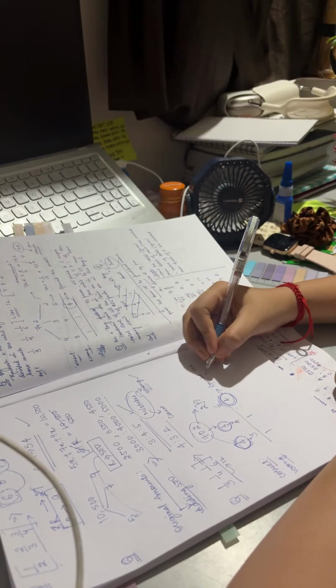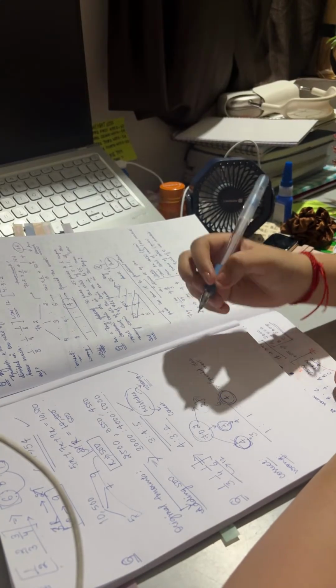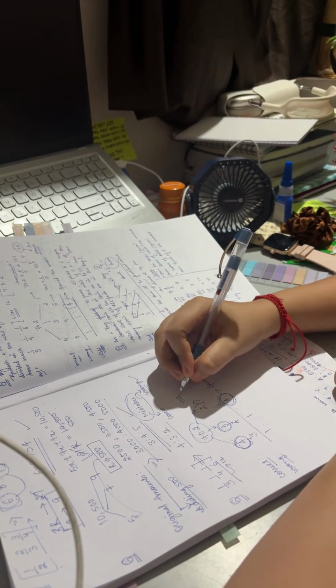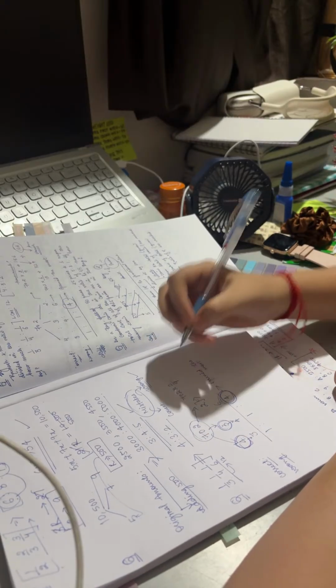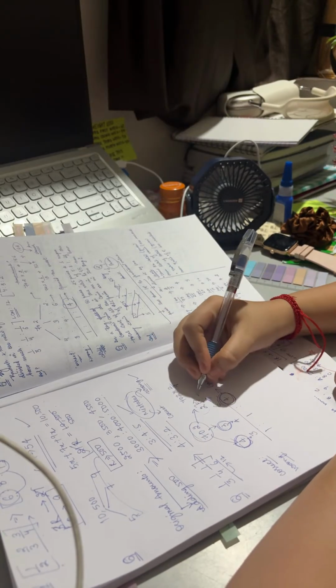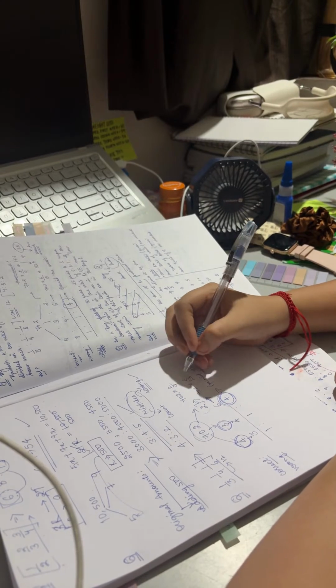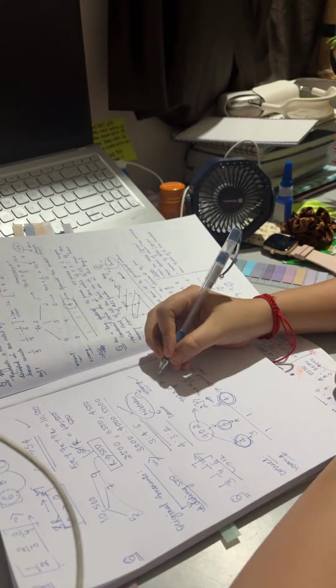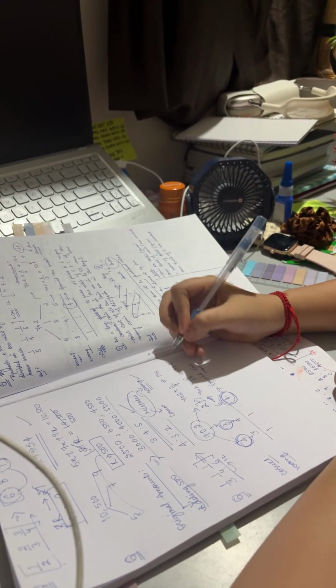So I just need to find this one. He gained the most. Initially it was 702 into 2/9. This will become 702 into 6/13, and I need to find the difference. So this was 156 and this becomes 324.